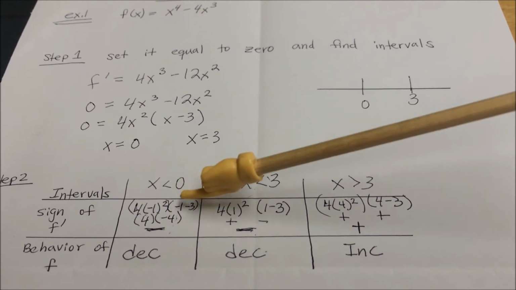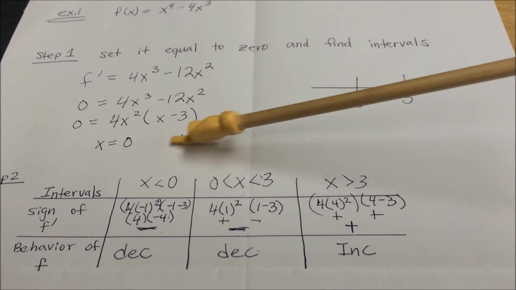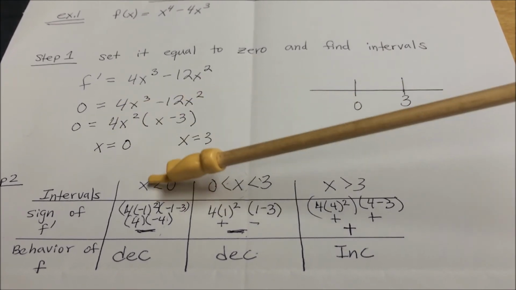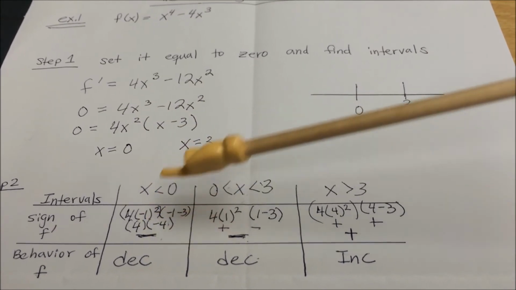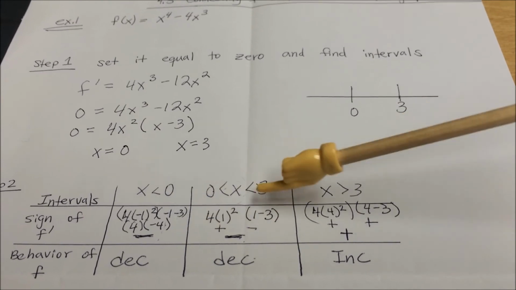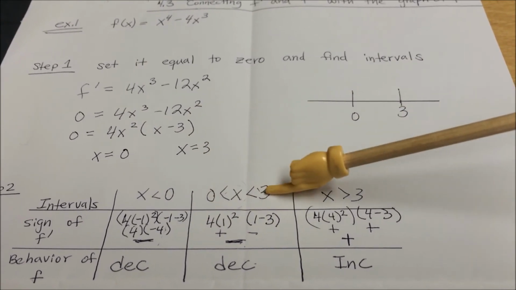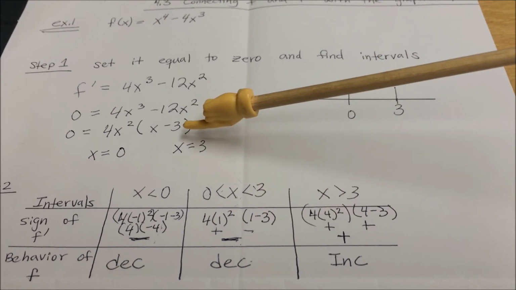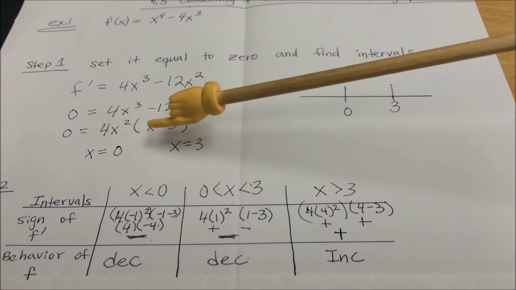So you're going to go ahead and substitute a number that you have in here into the first derivative. So pick a point in here. Substitute it as long as it's less than 0. Substitute it in here. Find out if it's positive or negative. Same thing with this one. If it's between 0 to 3, pick a number between 0 to 3 and then substitute in there. Do not pick 0 or 3 because then it's going to come out to 0 right there. Okay? And if x is greater than 3, then go ahead again, substitute it back into here.